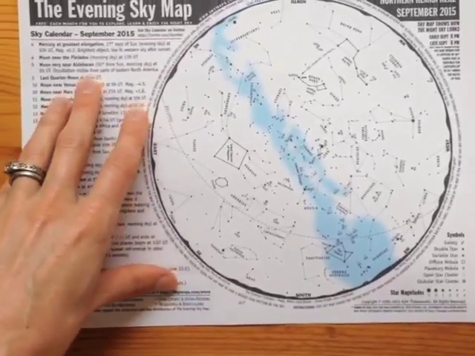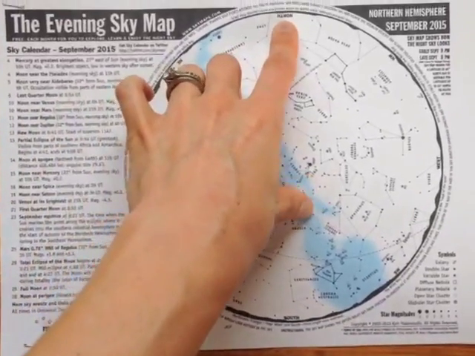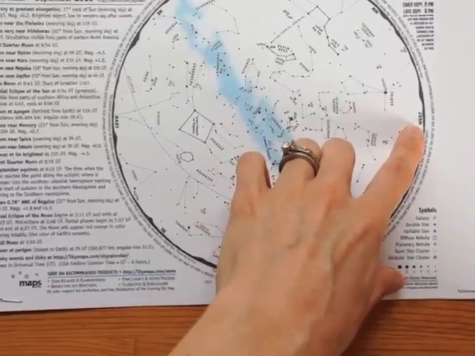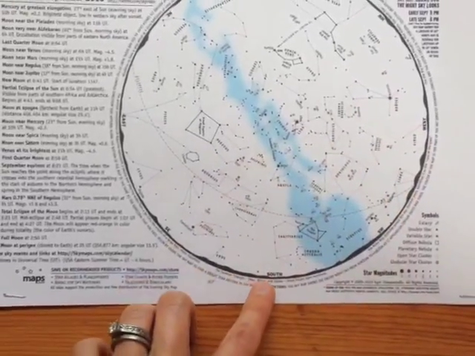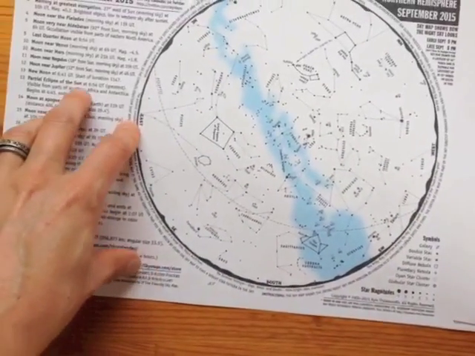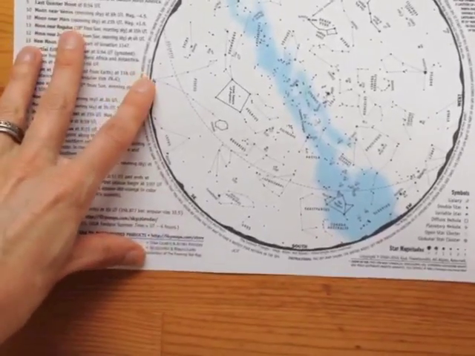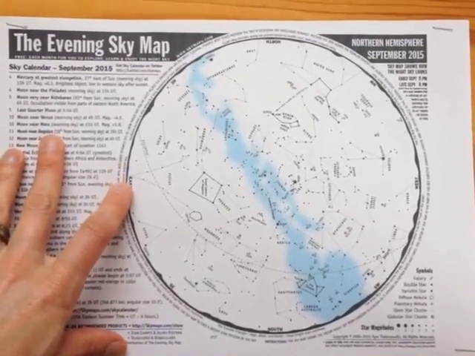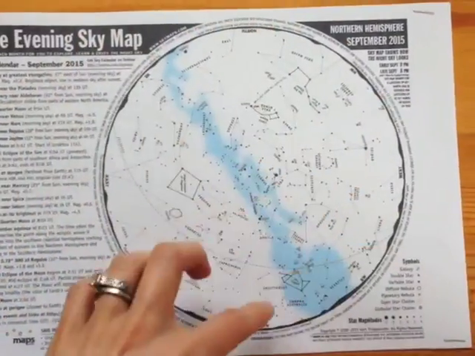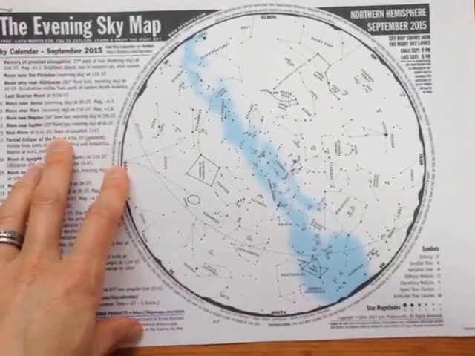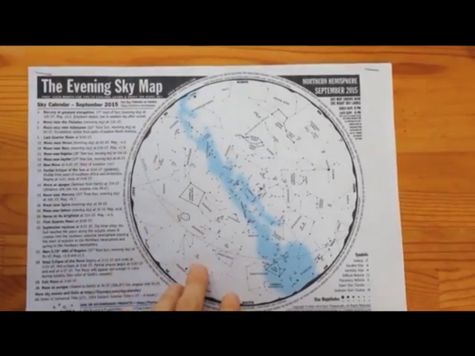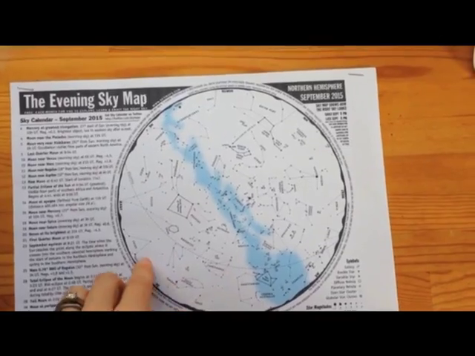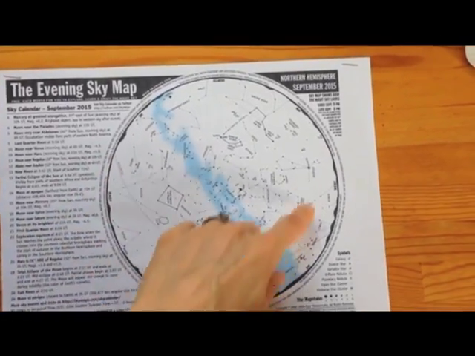But here are the main points you want to look at for a star chart or a planisphere. First, find the cardinal directions. So north, this is west, south, and east. These are important because I'm going to show you how to use this, and you want to be able to align the star chart to the cardinal directions wherever you're going to go look at the night sky.